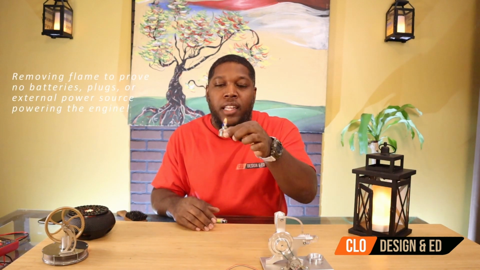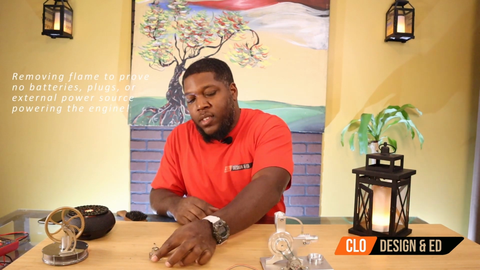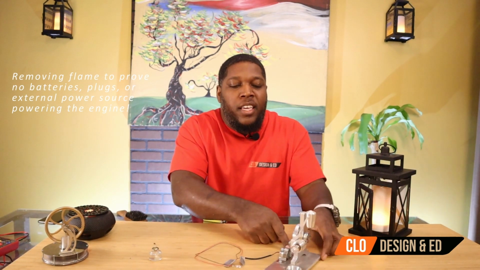Let me go ahead and move this flame off of the engine. I'll go ahead and turn that off. You can probably hear the engine slowing down, and I'll just give that as some visuals for the other camera. The Stirling engine basically is a way to convert heat energy into mechanical energy.